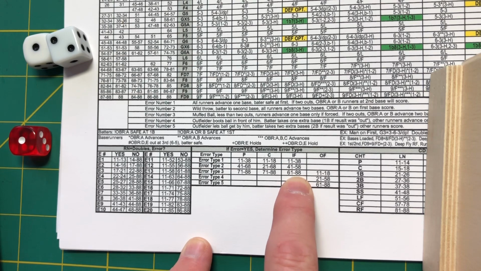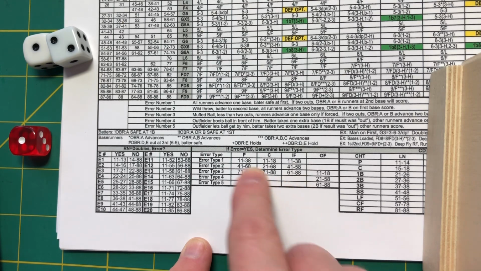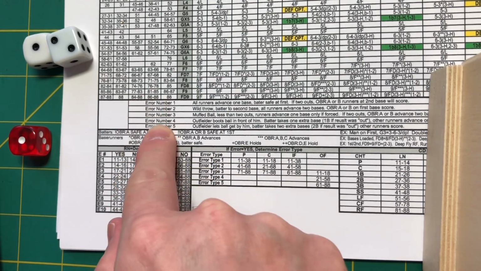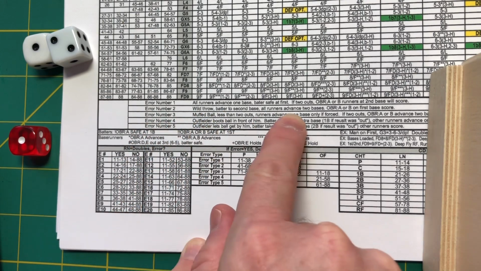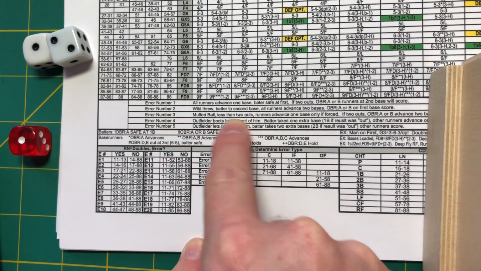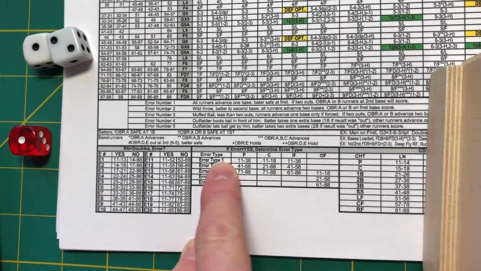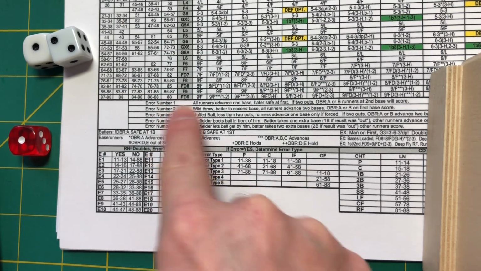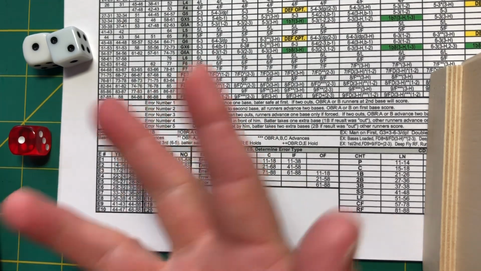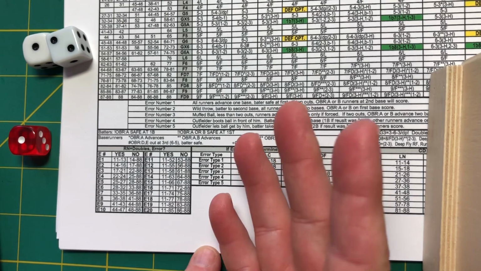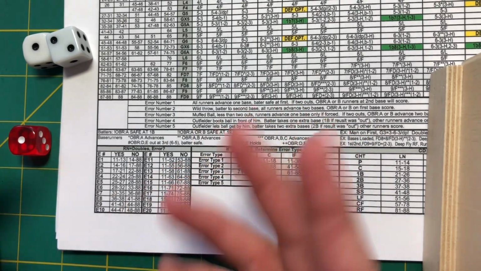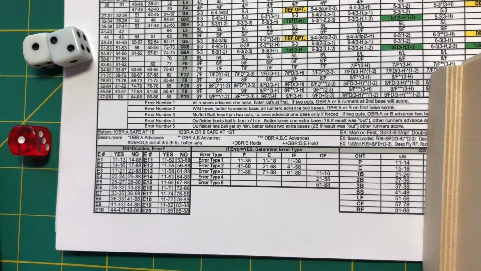Now, you say to me, Kurt, what are these error types? And they're listed for you right here. So all you have to do is to see, okay, what's my error type? And then go up here and the chart will tell you what happens. And after you do this 2 or 3 times, you got it. Very simple.